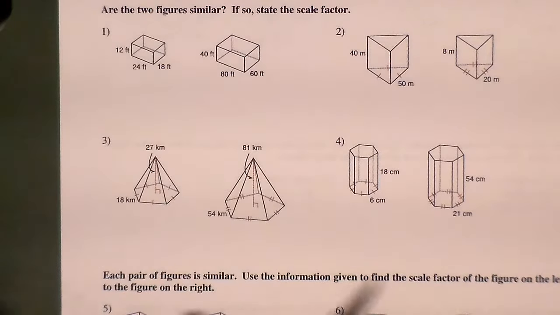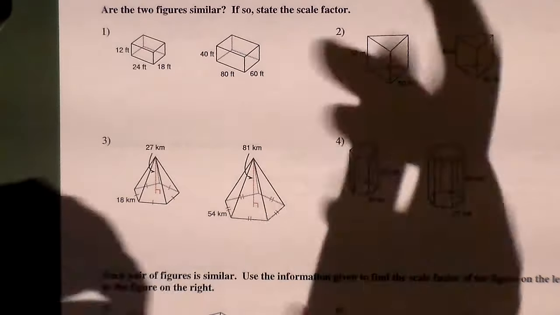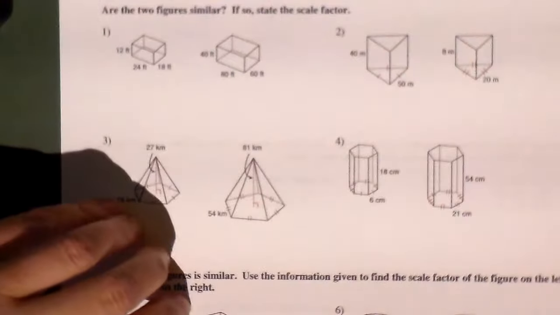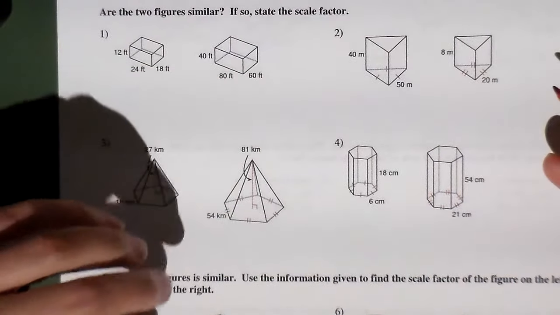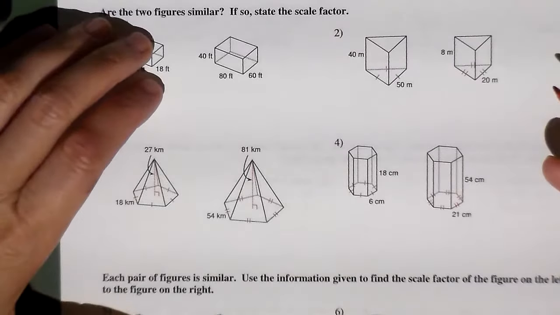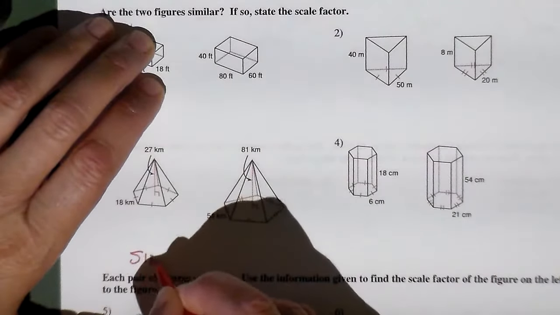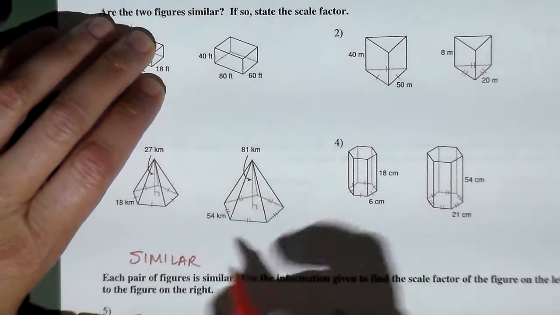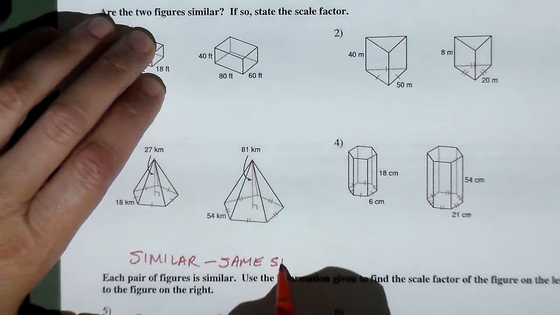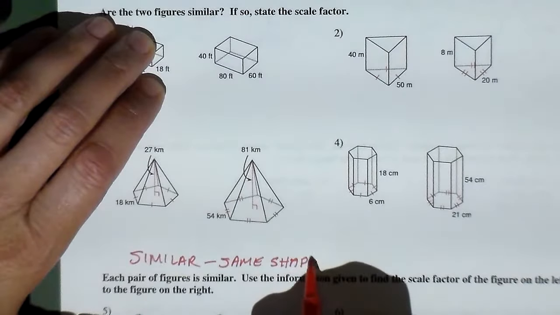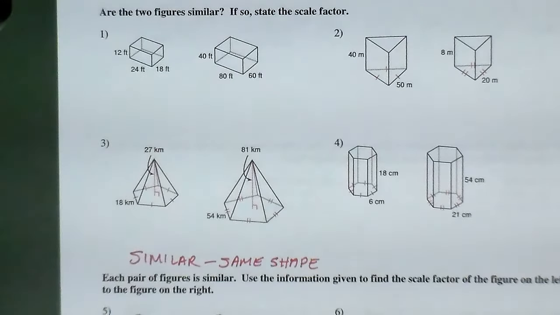So what we have to do is determine if these guys are similar. Now, if you remember what similar means, similar actually means that they are the same shape. Not necessarily the same size, but the same shape. So similar means they are the same shape, okay? Remember we talked about congruent, meaning same size, same shape? Well, similar is same shape.